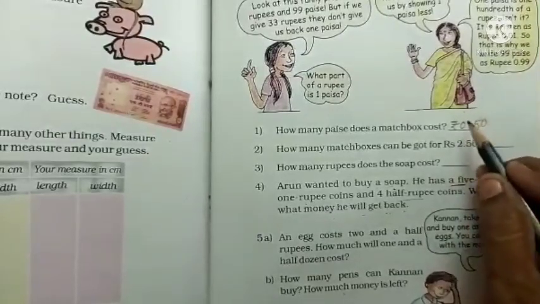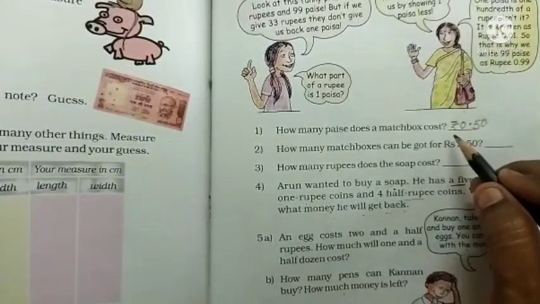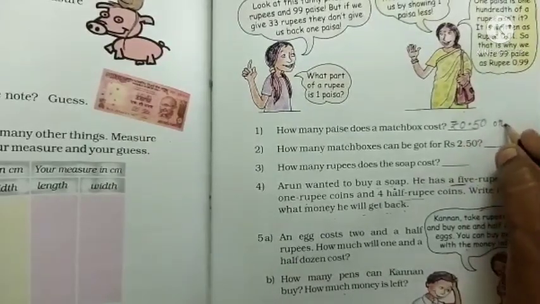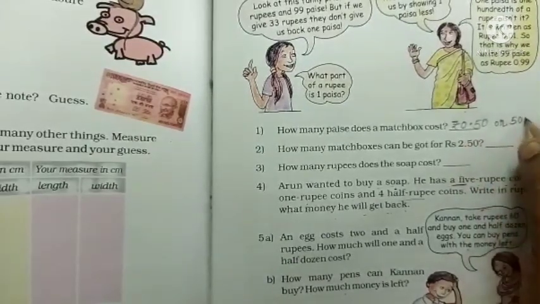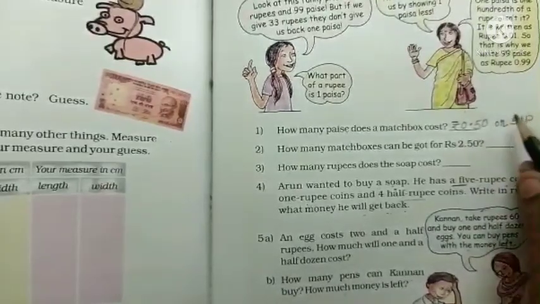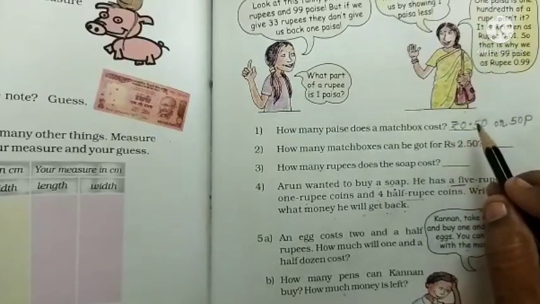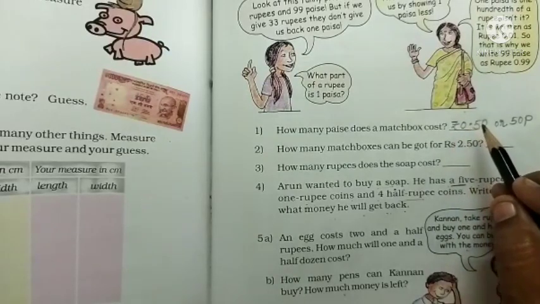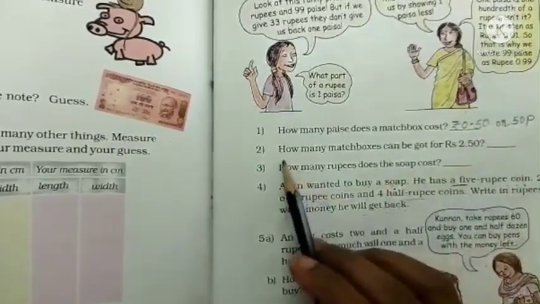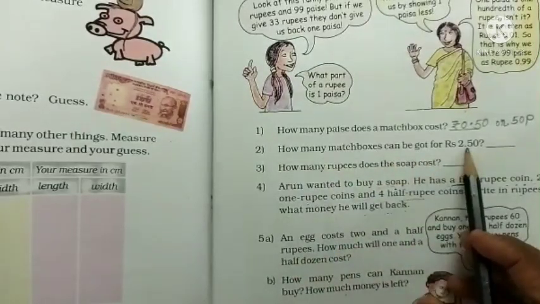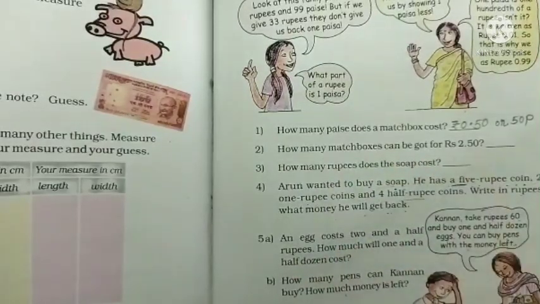So this is the price of 1 matchbox. Otherwise, we write like this, 50 paise. In the form of paise, we write like this. In the form of rupees, we write like this. Understand?